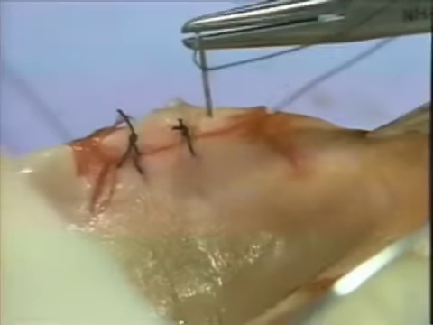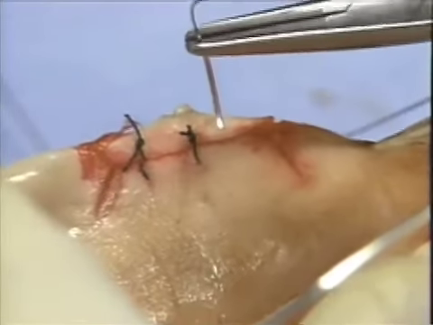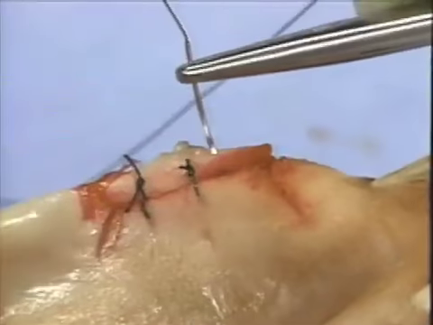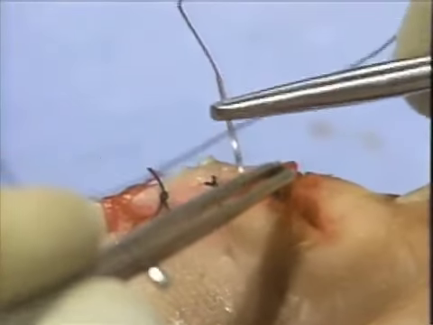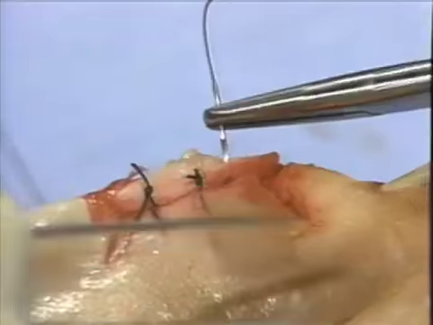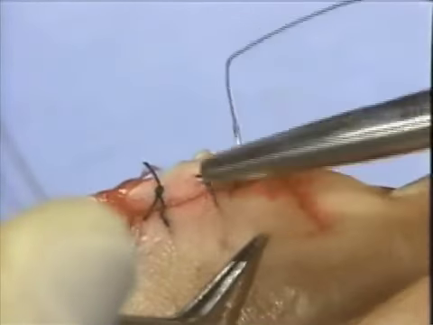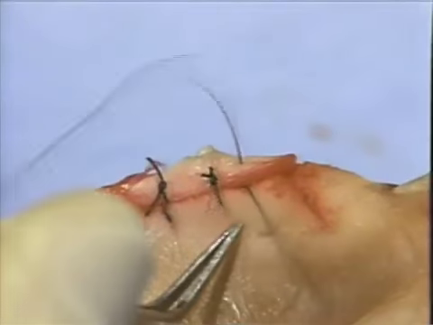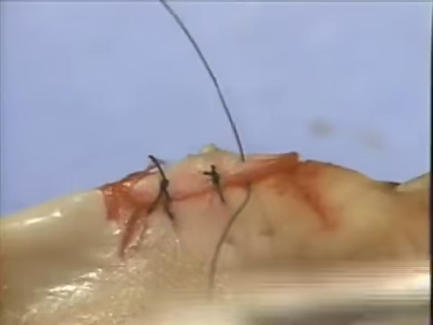We will now demonstrate a horizontal mattress suture, in this case an external horizontal mattress. This suture is called a mattress suture because it allows the bulk of the suture to lie on tissue as on a mattress. This suture technique has definite advantages in situations such as bone grafting, guided tissue regeneration, or where preferential coronal positioning of a flap is required.